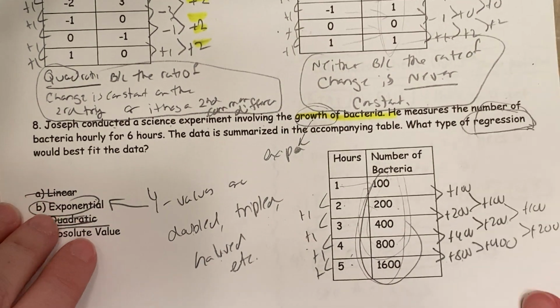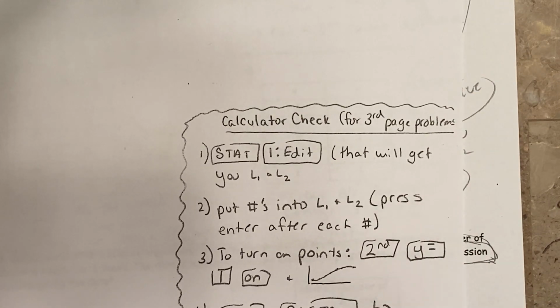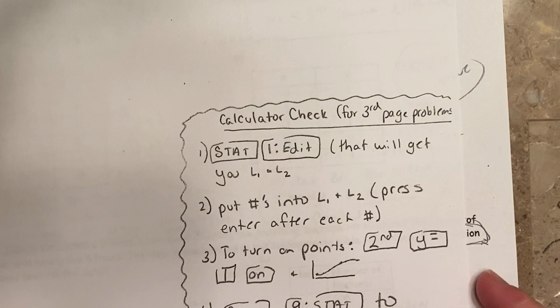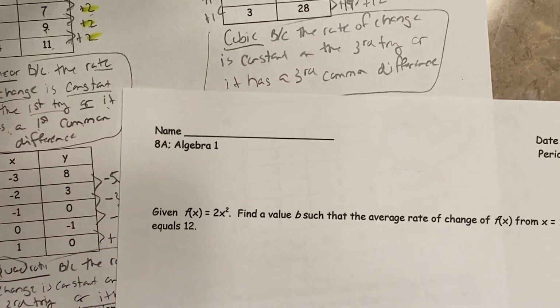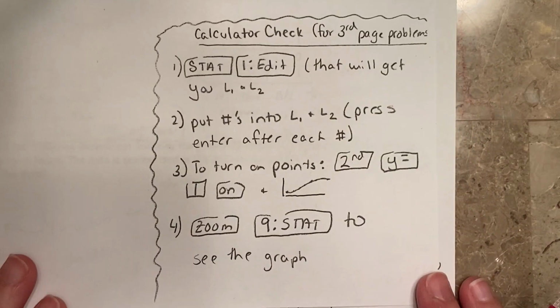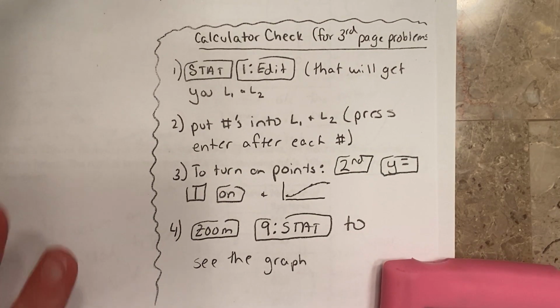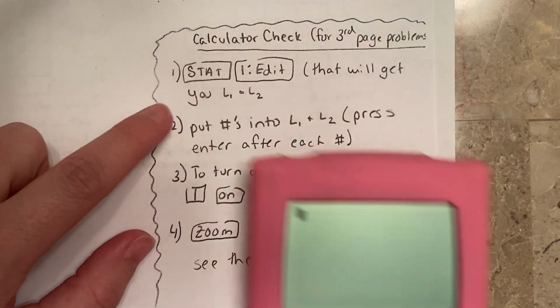All right, so there's one more question on the back. Before I get to that, I actually want to go over, you'll see I wrote the calculator check for the problems on this page right here. Okay, so I'm actually going to show you how you could put these into the calculator. This is brand new for us, and I wasn't planning on teaching it over a video, but it is what it is. Okay, so just kind of try your best to follow my notes. This is going to be a great tool, a great thing. You're going to use it all the time.